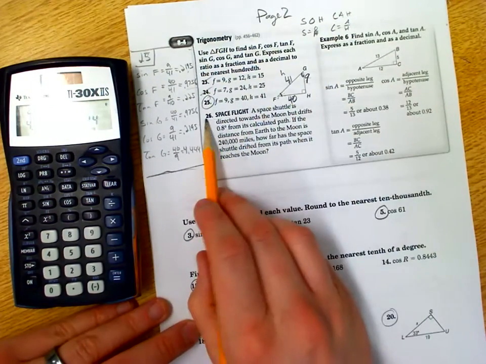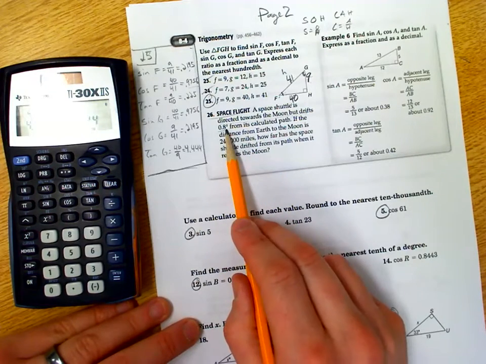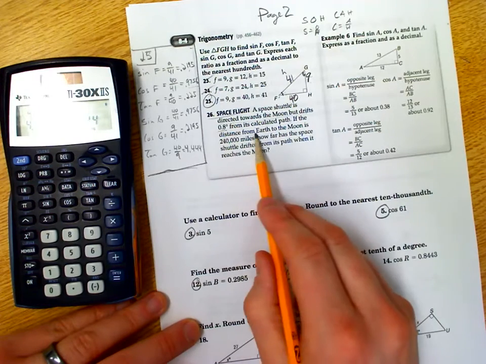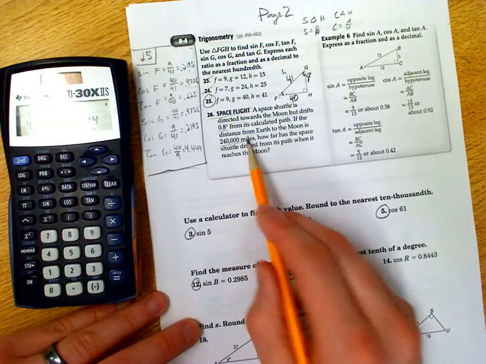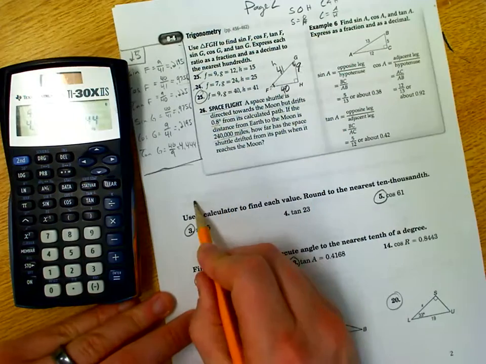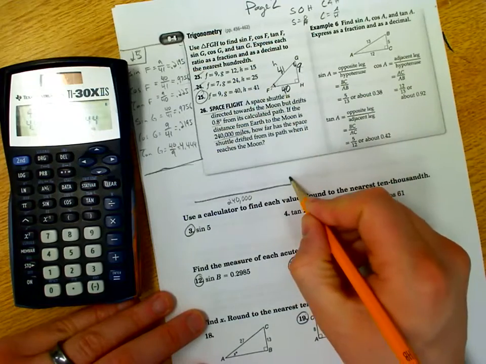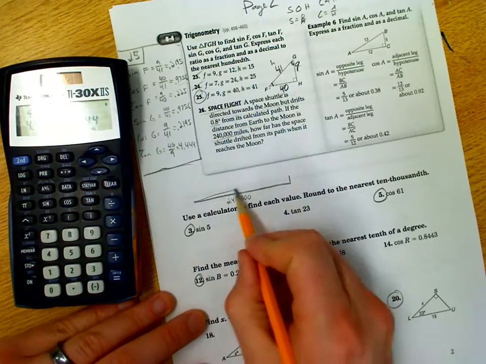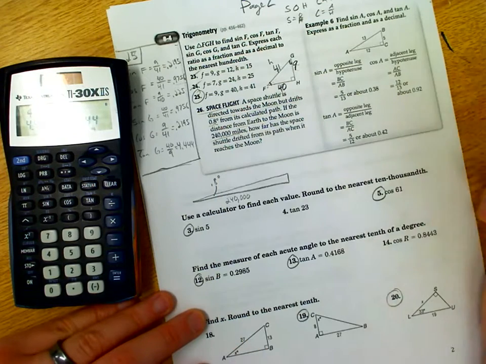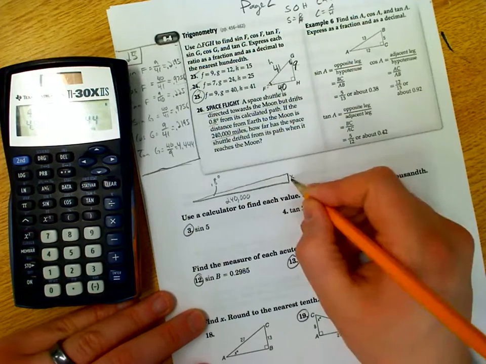Alright, next one, 26. A space shuttle is directed toward the moon, but drifts 0.8 degrees from its calculated path. Distance from Earth to the moon is this much. How far has the space shuttle drifted from its path when it reaches the moon? So, and really tiny angle here. That angle right there is 0.8 degrees. And I want to know how far it has drifted when it gets this far.